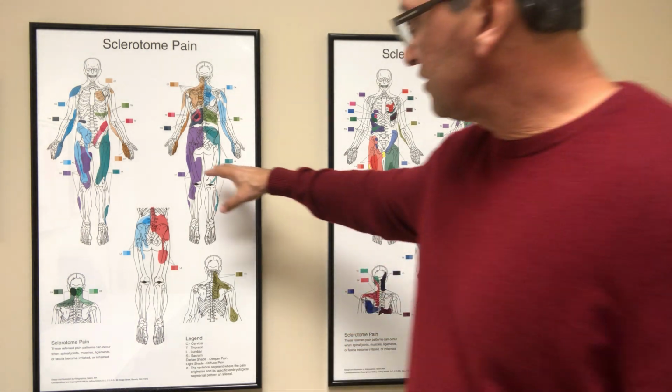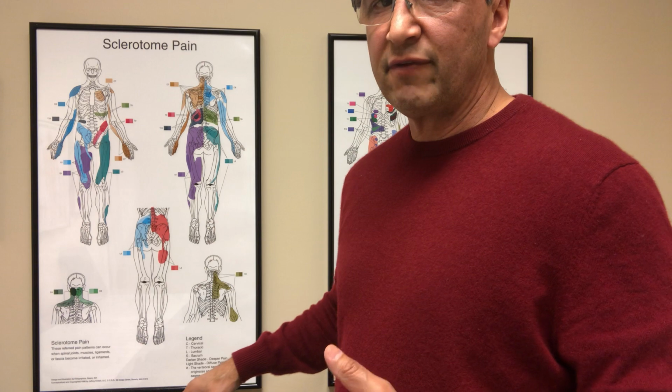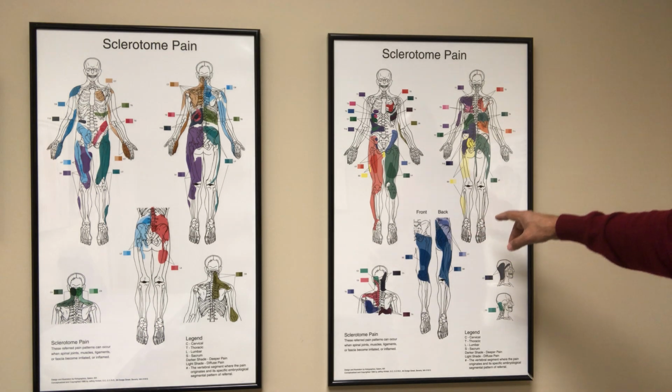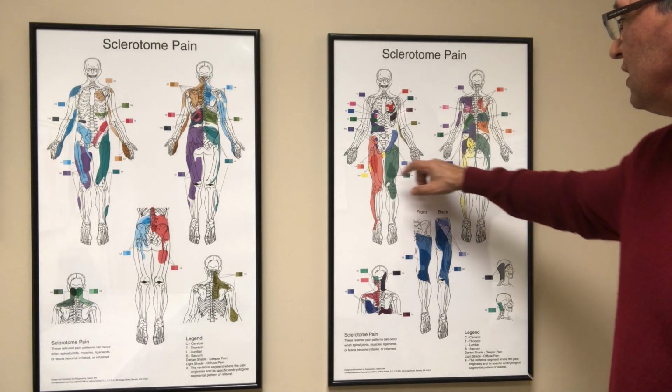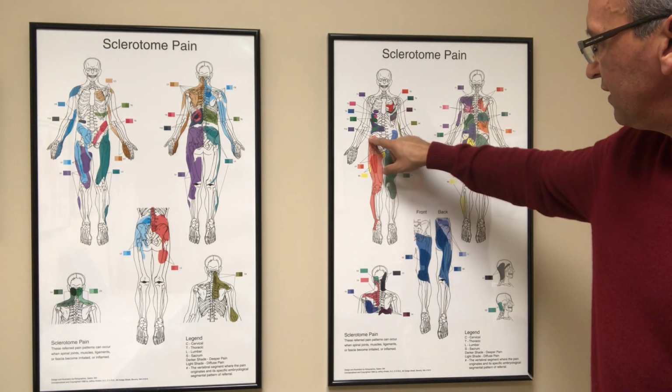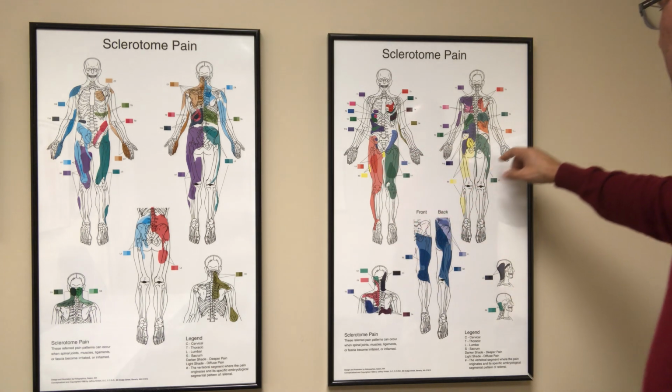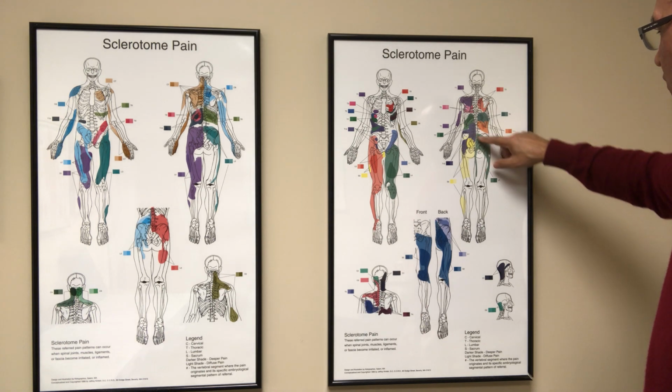Some of these patterns, more distally, are infrequently seen without a pinched nerve. If I look over here, again, getting back to the low back, L5 could be in the front of the thigh here, L4 in the front of the thigh as well. You can also find L4 in this pattern.